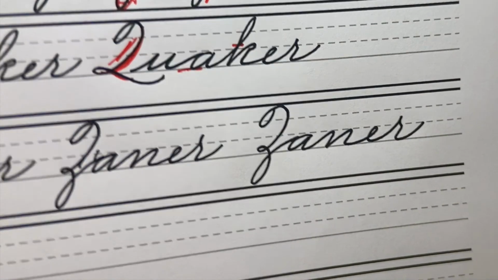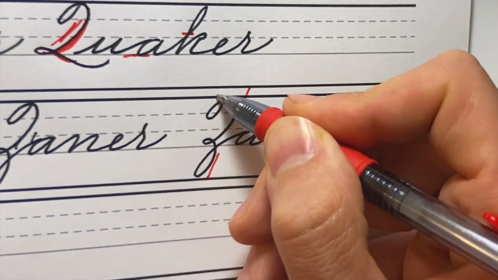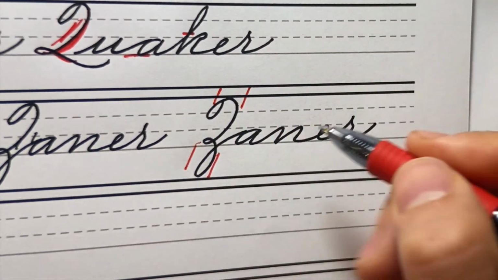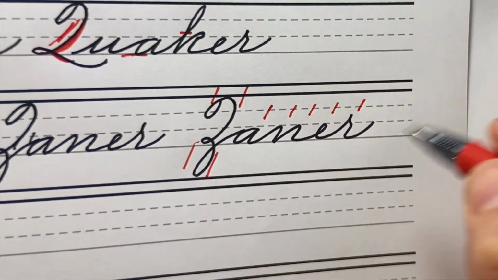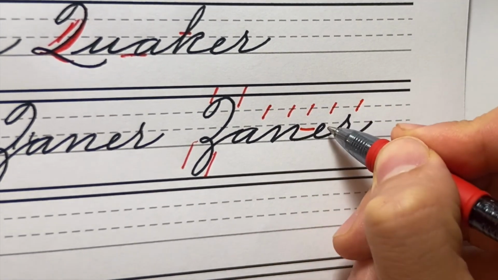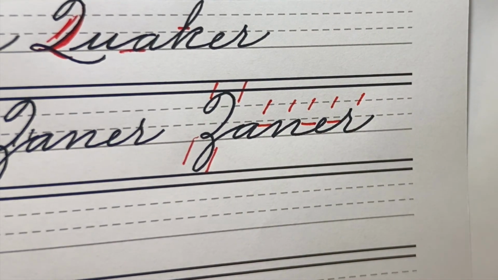All right, that's a good way to end. This Z is nice and on slant. Everything else is on slant. We have good spacing, maybe a touch more space here than we had there and there. But a good finish to our capital letters.